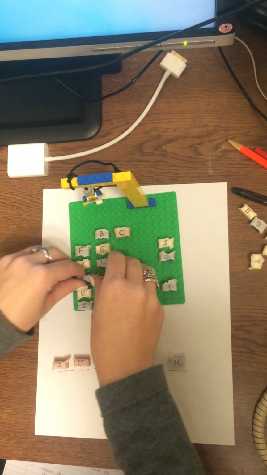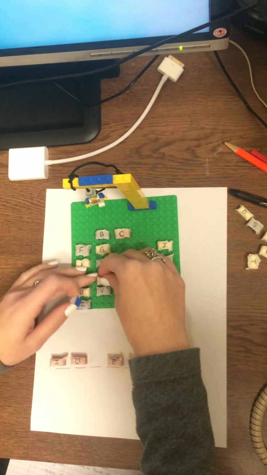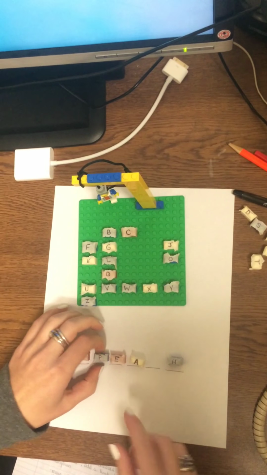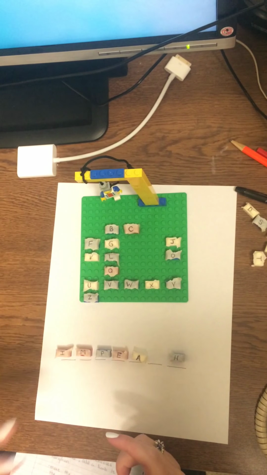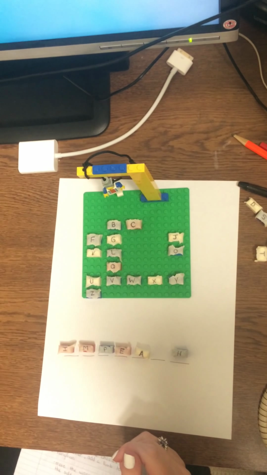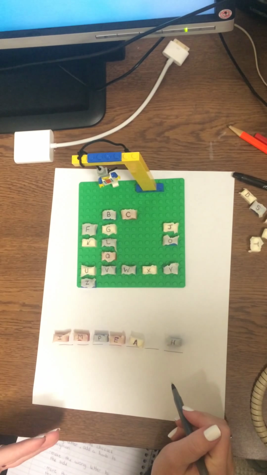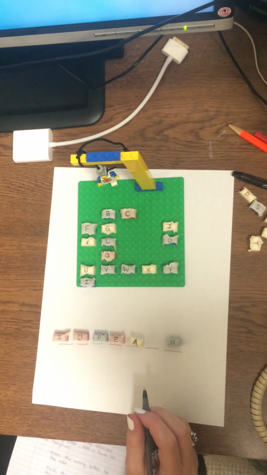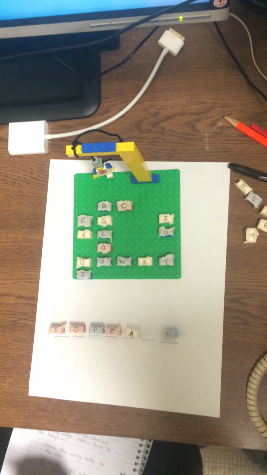And also, if there's a word, like for example sitting, which has 2 T's and you obviously only have one set of the alphabet, you could either just write in the letter, or you can have an extra set of letters to add in to your game.